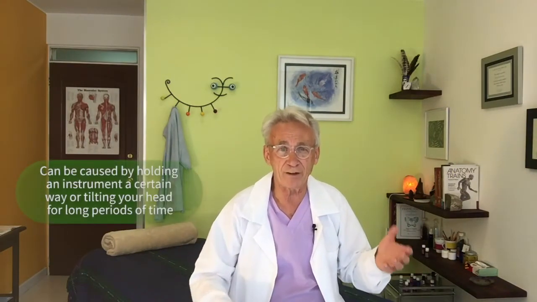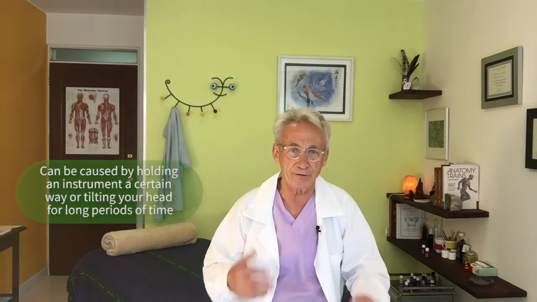And back, neck, shoulder pain and strain can be caused by just holding an instrument in a certain way or tilting your head for long periods of time. Again, these are soft tissue problems that can be easily eliminated with the proper therapy.